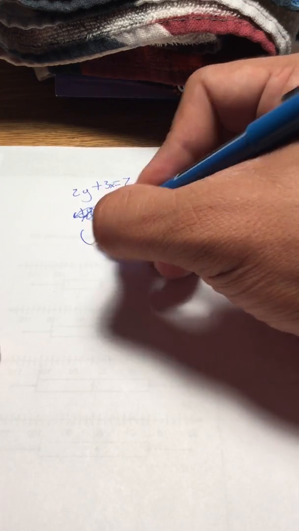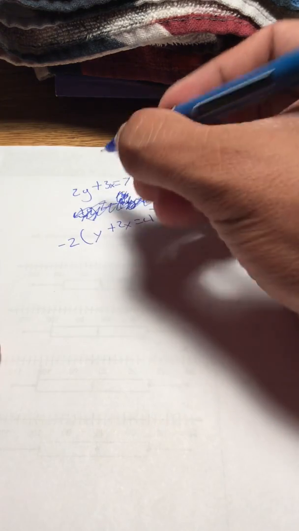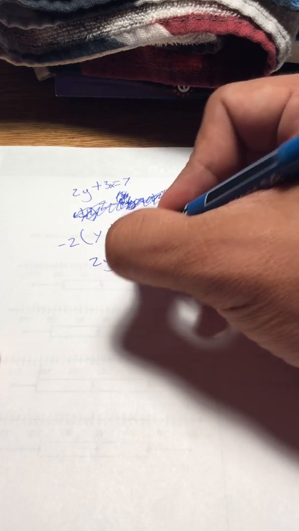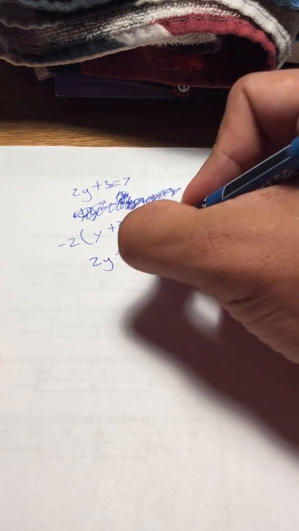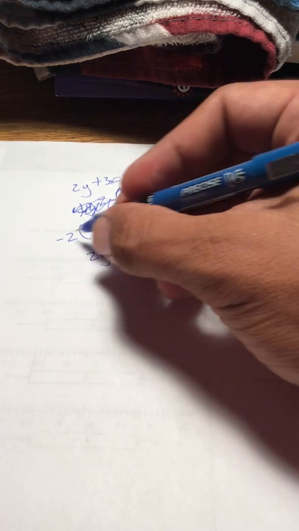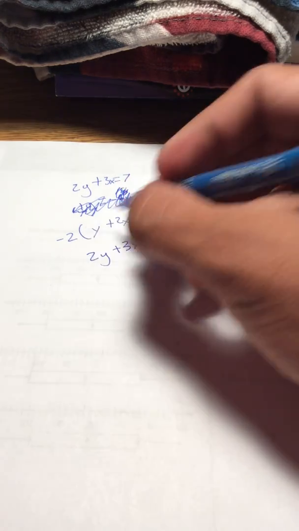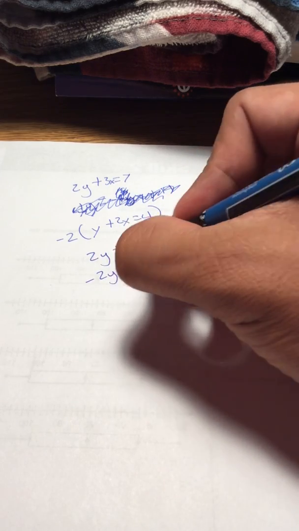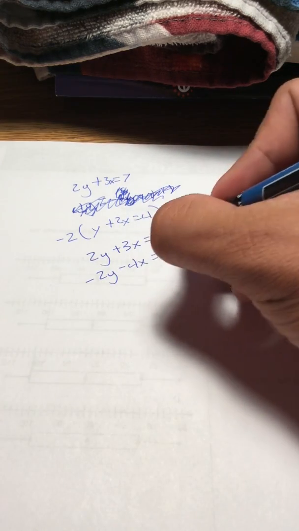What I'm going to do is multiply this entire line by negative 2. Okay, so the original is still up there, so that's going to be 2y plus 3x equals 7. Now I'm going to change this line completely. I'm going to multiply every single thing by negative 2 to cause it to be negative 2y minus 4x equals negative 8.